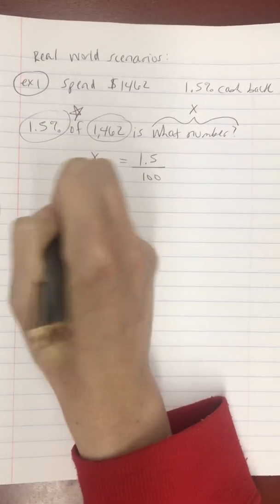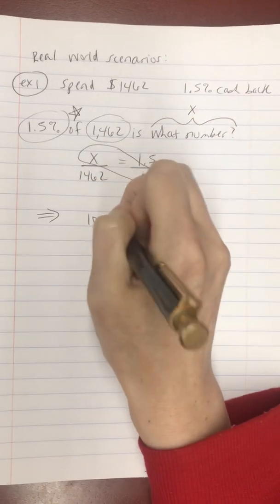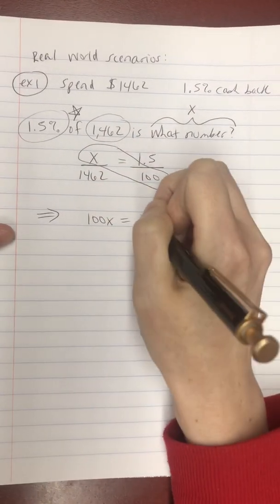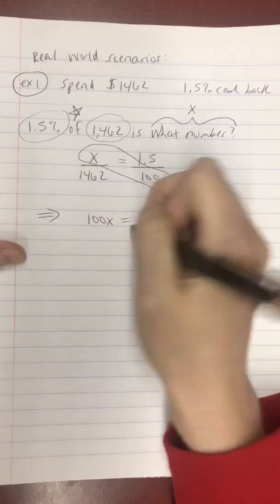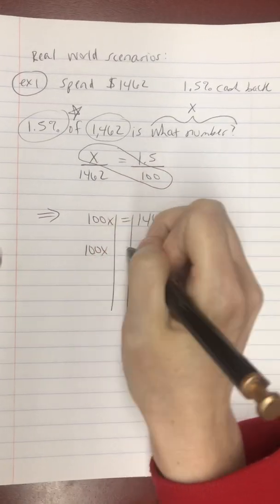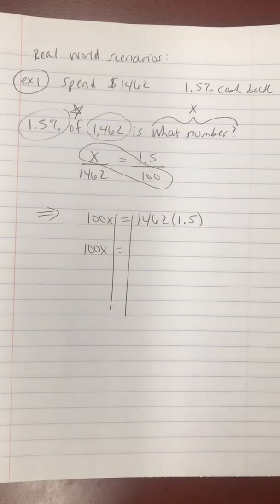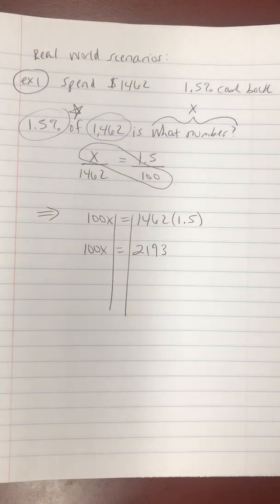And so now to solve it, cross multiply. X times 100, that's 100x, equals 1,462 times 1.5. All right, so now I'm gonna bring my 100x down, equals, and I'm gonna go 1,462 times 1.5, 2193. 2193, that's what you get.